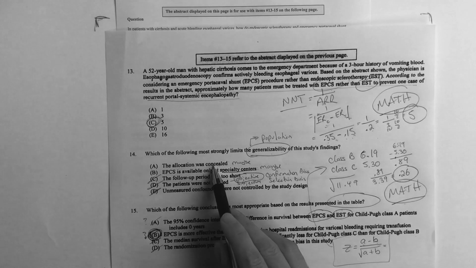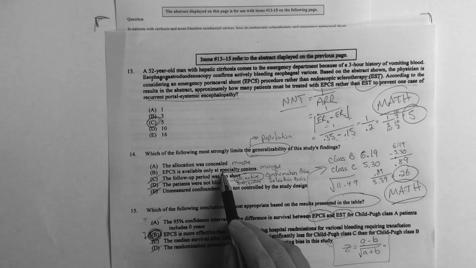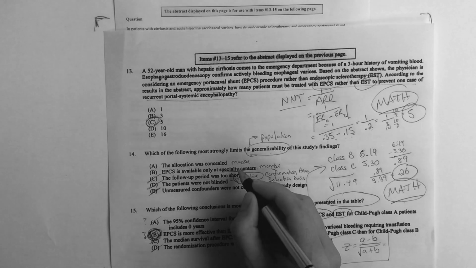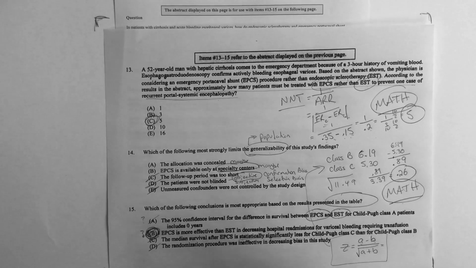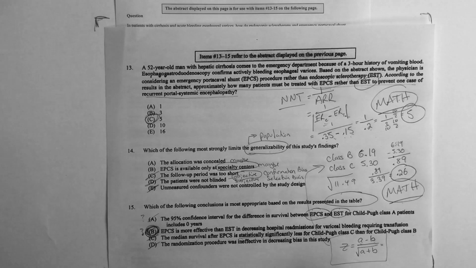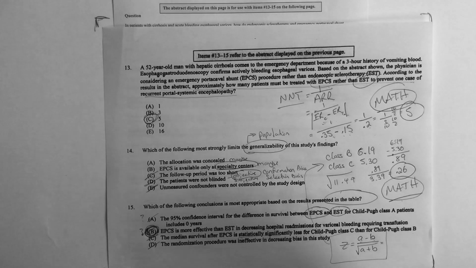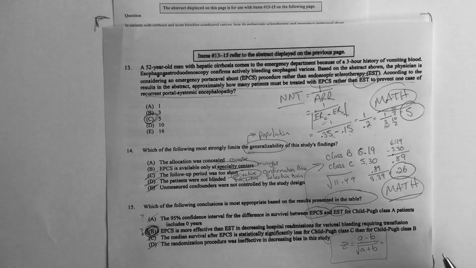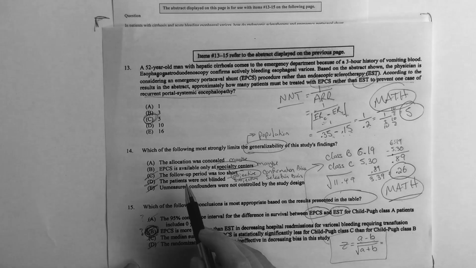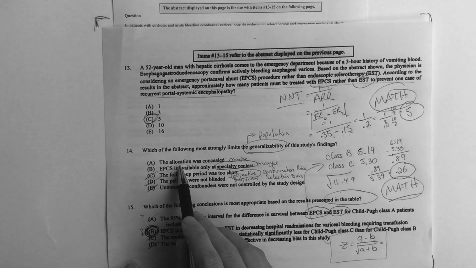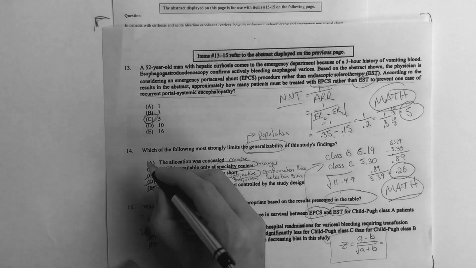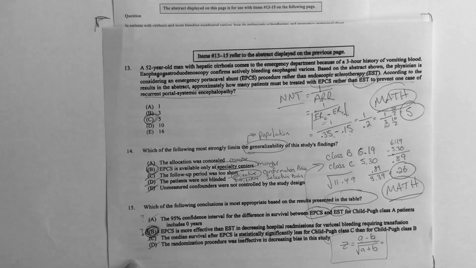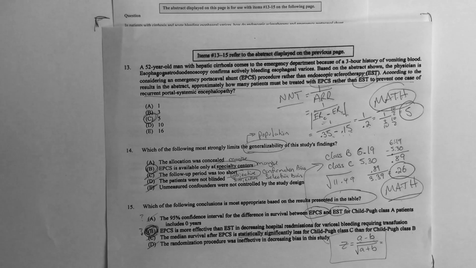Now, if I was to choose one of these between these two, the one that's a little more specific is the fact that this thing was at a specialty center, which again is probably a certain type of person there. Perhaps they're the only ones that could afford certain type of insurance. So it's more precise, and there's not enough information to really get me excited about the allocation piece. So the best choice is going to be answer choice B.